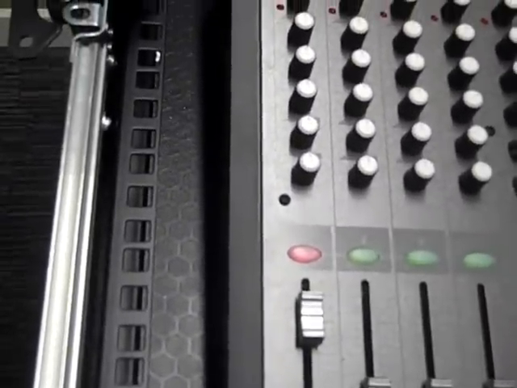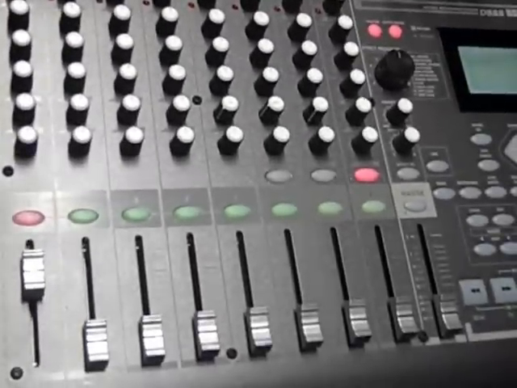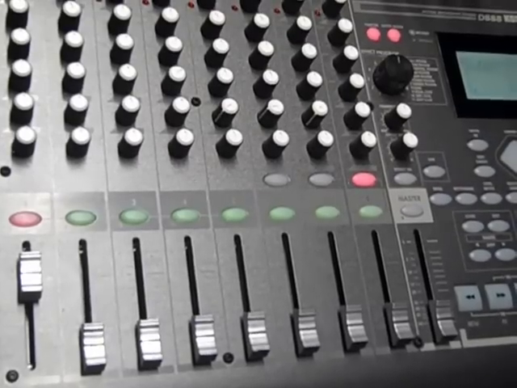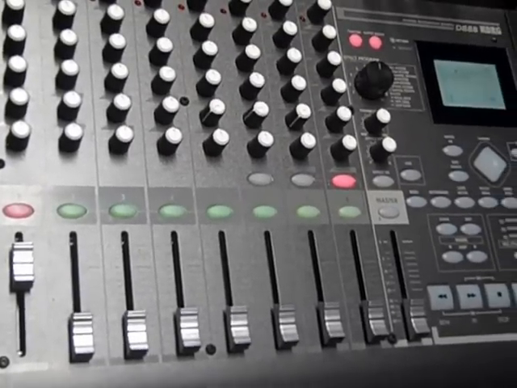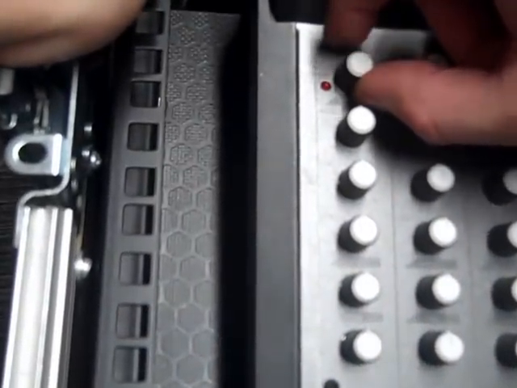Now the signal that we're getting is a bit low, so when you record it's going to sound a bit quiet when you come to mix it all together. So we boost that signal by turning up the trim, which is the same as gain. Just boost it a little at a time and then see how it affects the volume.